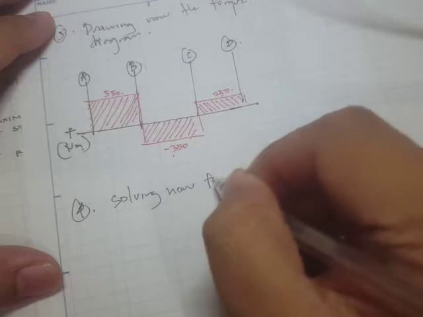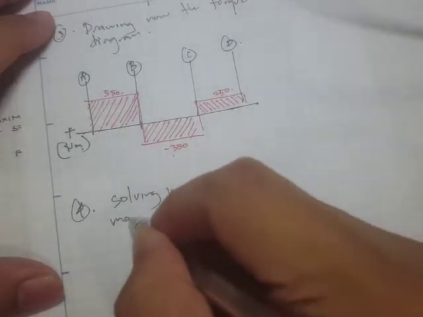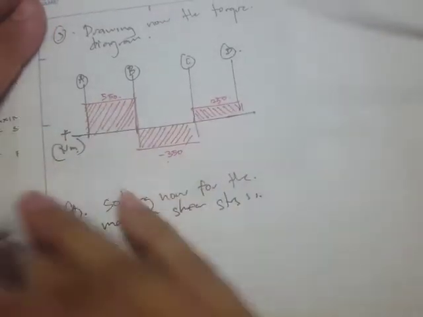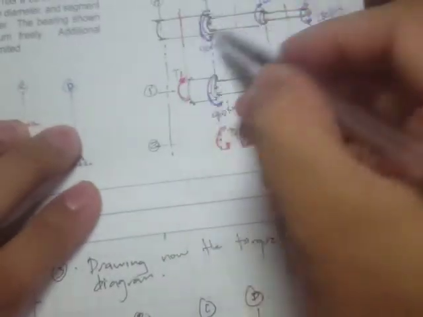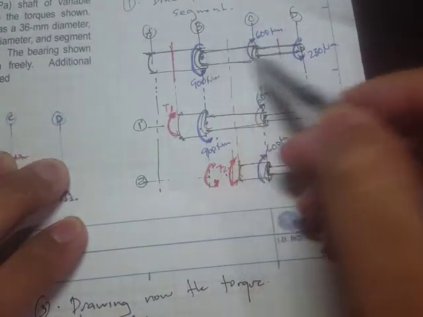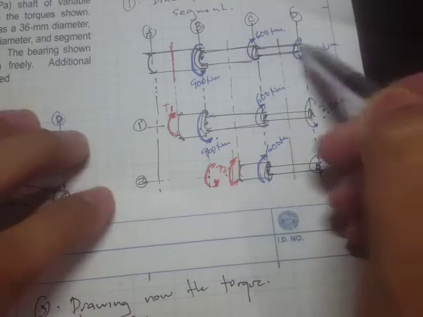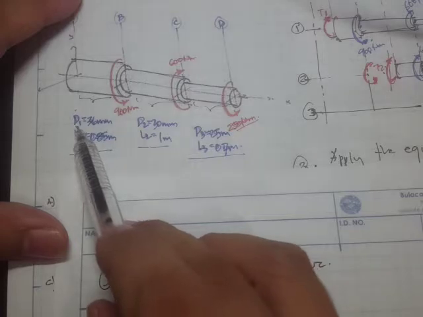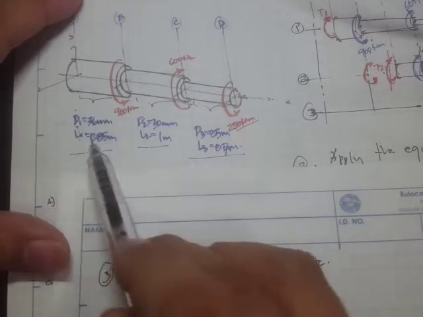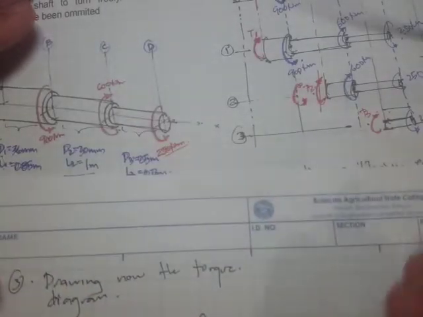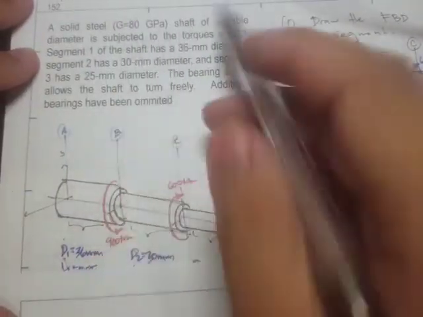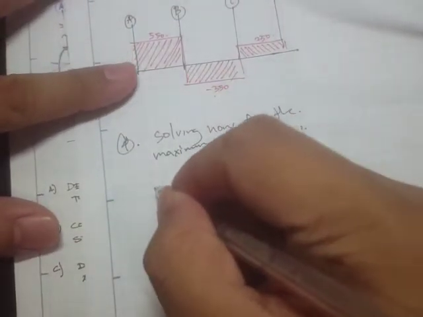solve now for the maximum shear stress. Right, so what's going to be the shear stress in this portion, and then what's going to be the shear stress in this portion, and then finally this portion right here, using the values given, the diameter, or in terms of radius, and the length, and also the shear. I think it's just one material, so we just have to use, let's just write this equation.